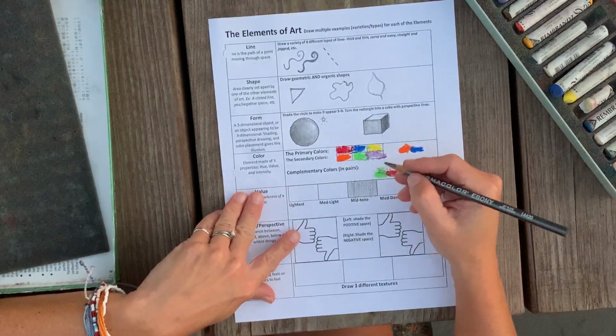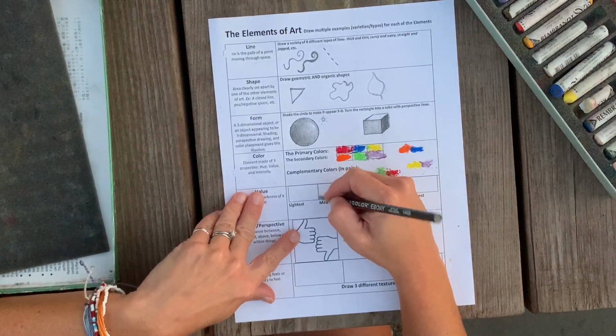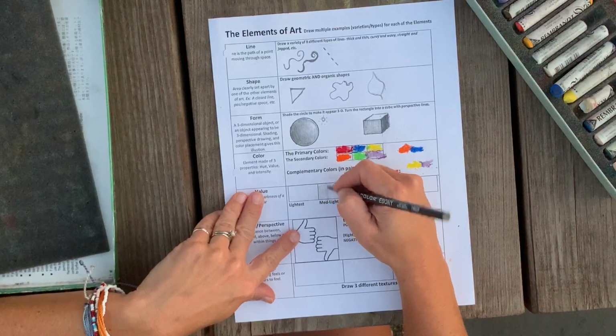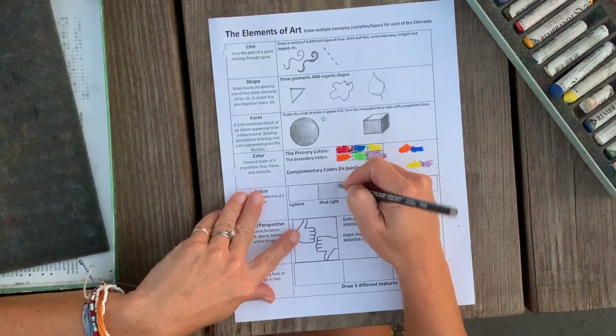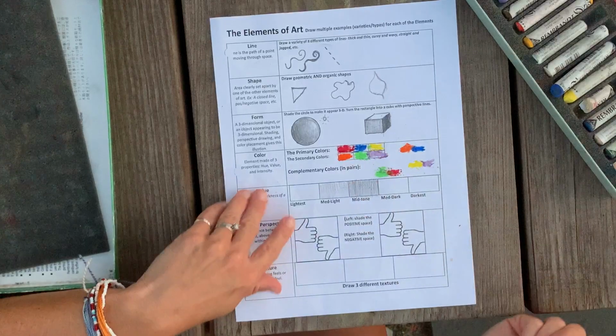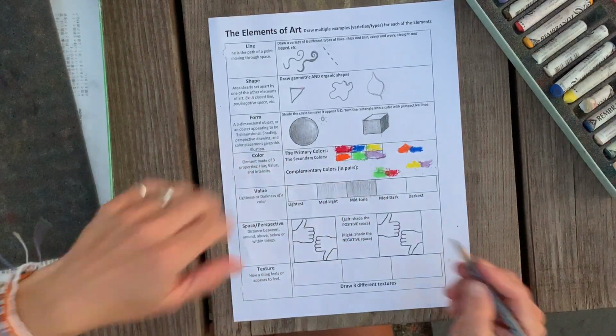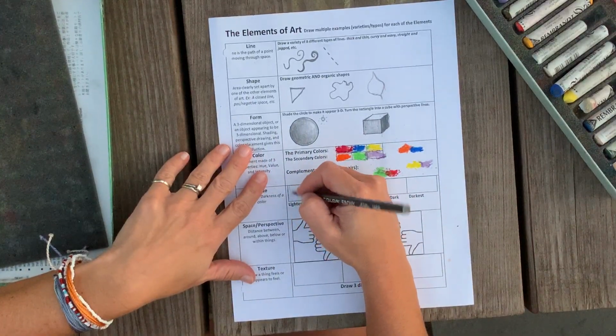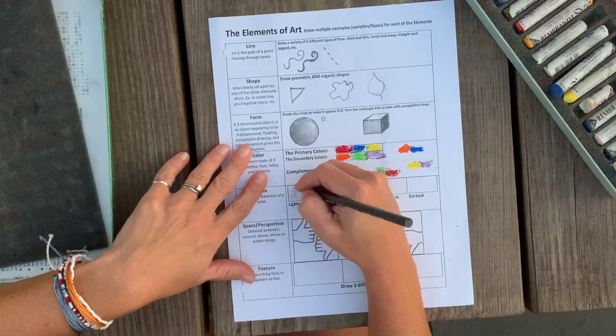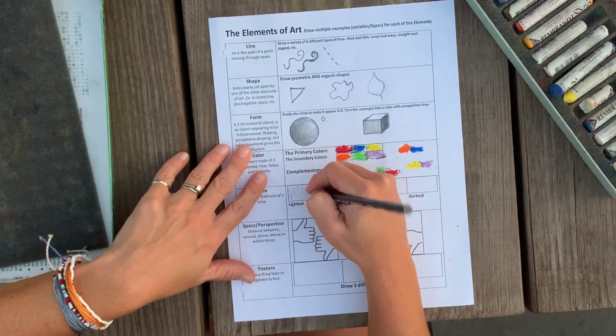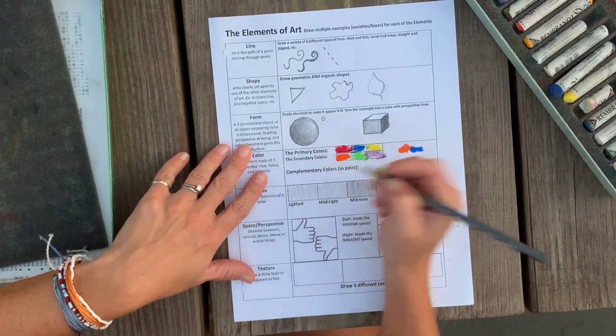All right, so now I'm going to go lighter with my pressure. I'm going to go to medium light. I'm going to let up with my pressure. If I squint at it, it should look like a lighter shade than my mid-tone. And then for my lightest shade, I'm barely going to use any pressure at all, which turns out is kind of hard to do with this pencil.